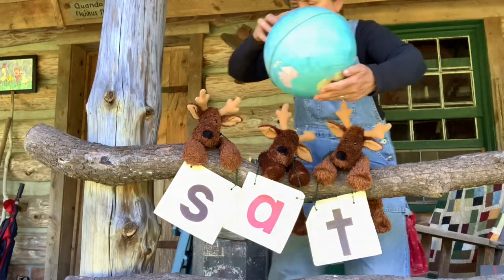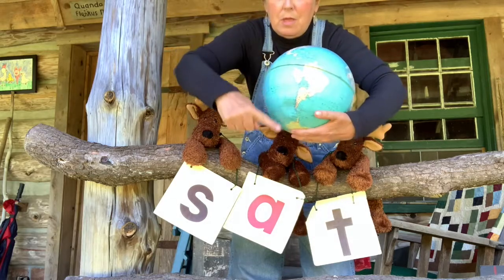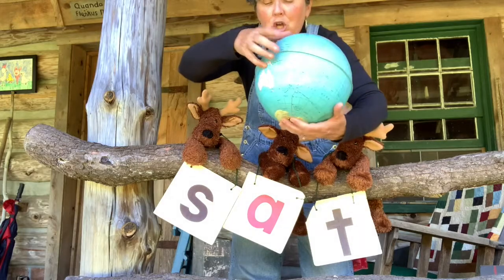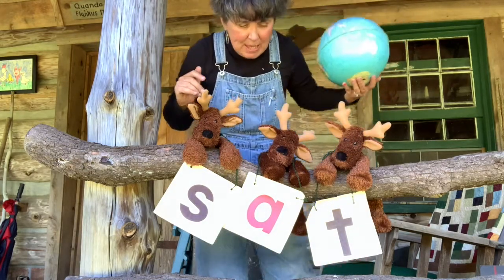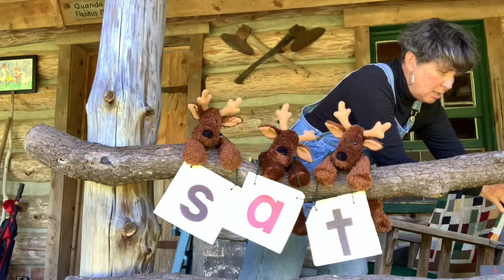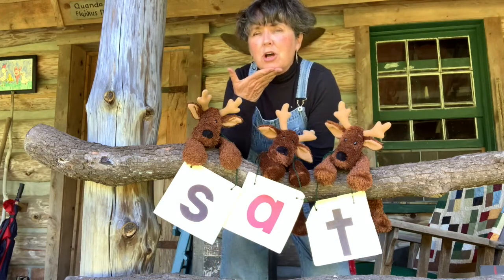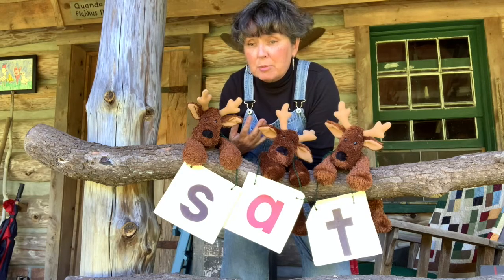Here's a globe. It is a model of the earth, and a satellite goes around the earth. I love to watch this space station because it goes around the earth. It's a satellite also. I love to watch when they take spacewalks. But sat is the first syllable in satellite. Oh, what's a syllable? When your chin goes down when you talk. Satellite.